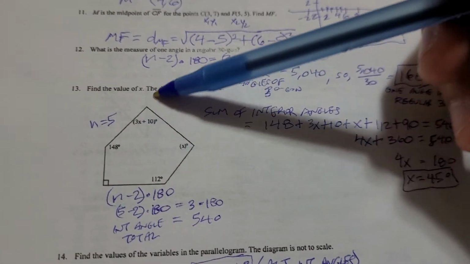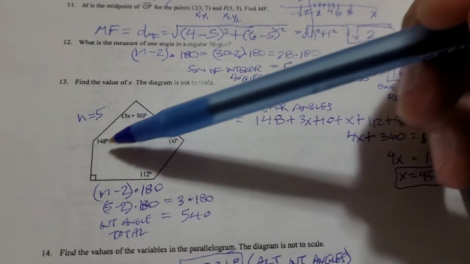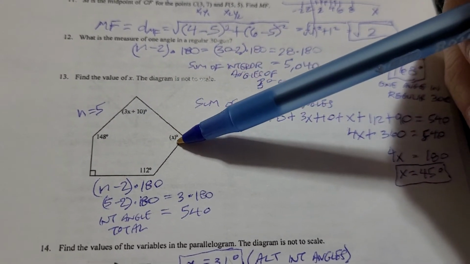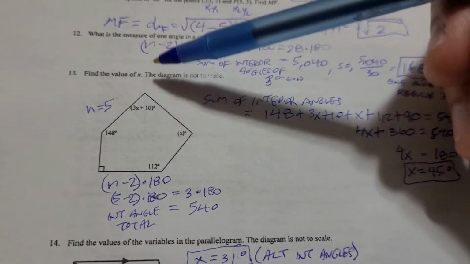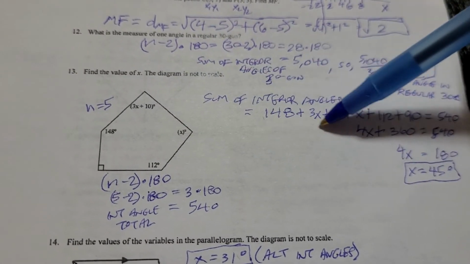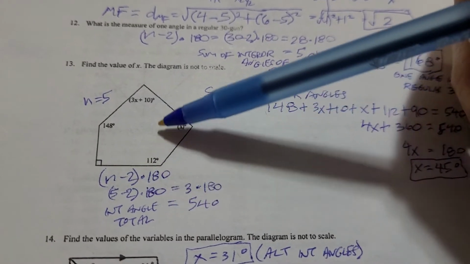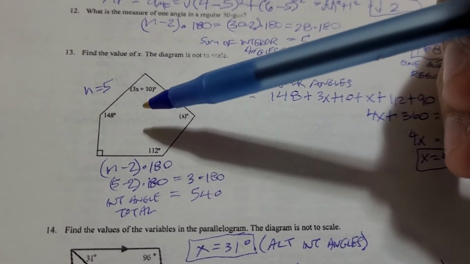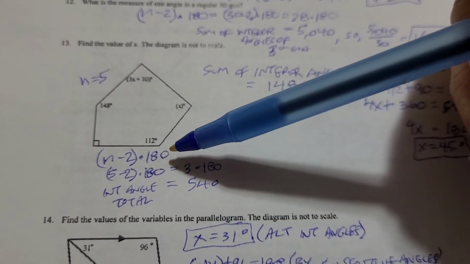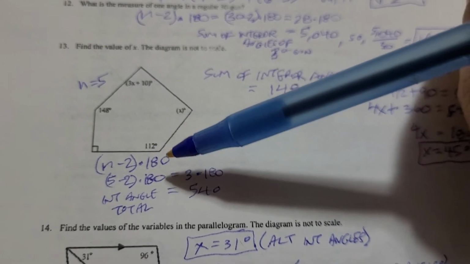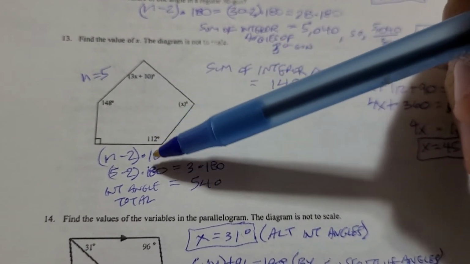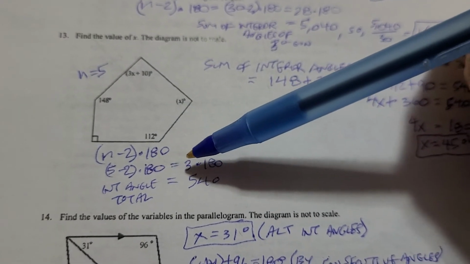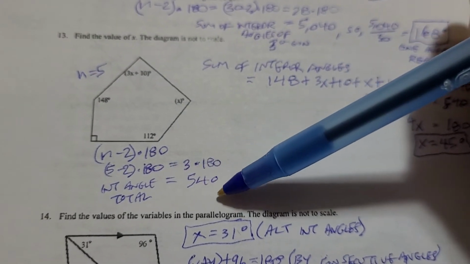Okay, number 13. What is the value of x? Okay, so I'm looking for this right here. You have 1, 2, 3, 4, 5 sides in here. I need to find out what are these all equal to. First of all, I'm going to add them all up, but what is this equal to? Remember that n minus 2 times 180. I need to do this because I need to see, well, what are all of these supposed to add up to? So 5 minus 2 times 180, I'm saying 3 times 180 is 540.